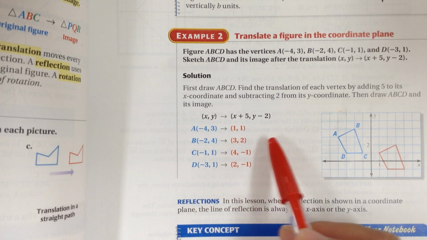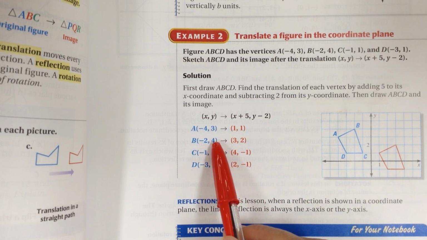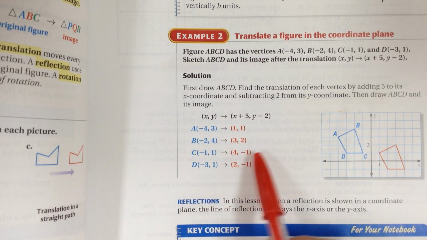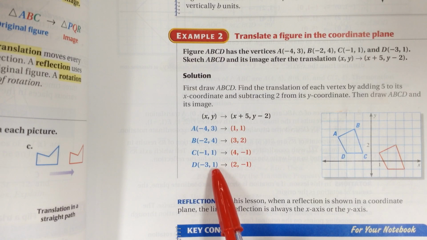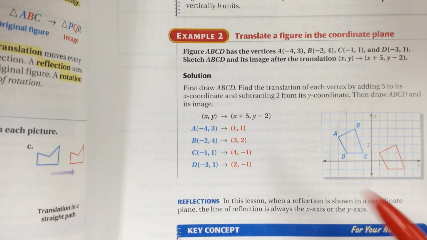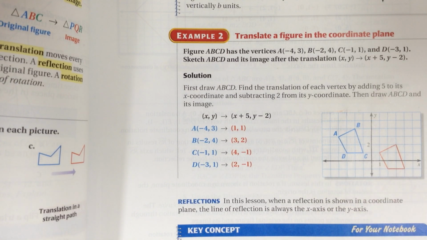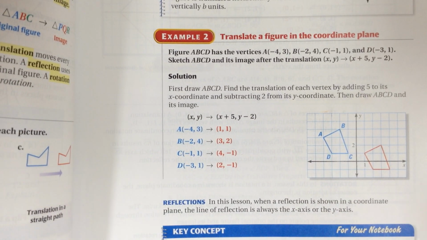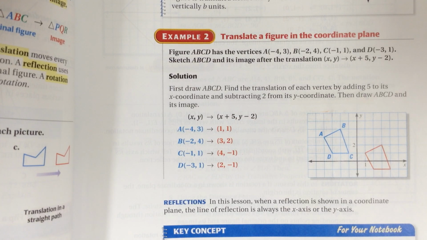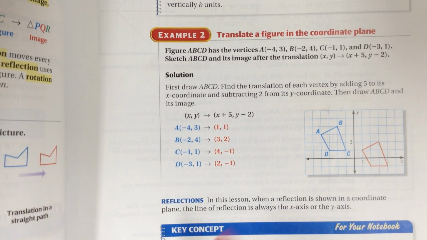Now for the y, you have to subtract 2. So 4 minus 2, you get 2. 1 minus 2, you get -1. 1 minus 2, you get -1. So you can do it algebraically, or you can do it geometrically. Make sure you know how to do both ways, so that depending on the situation, you can use either method.